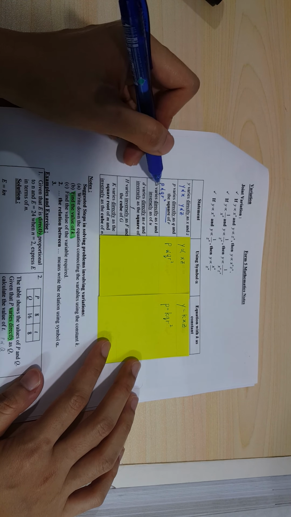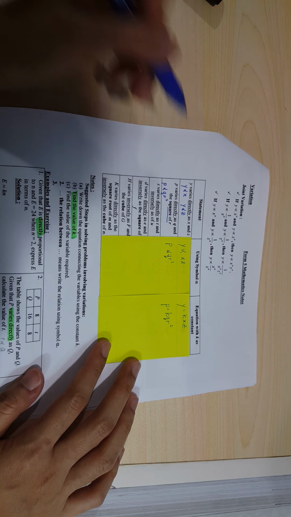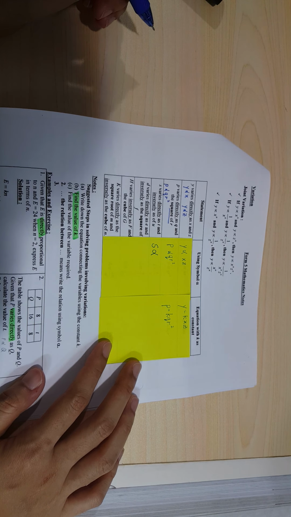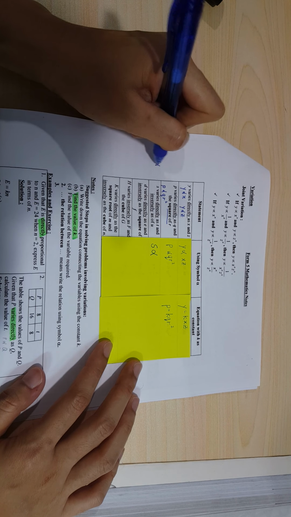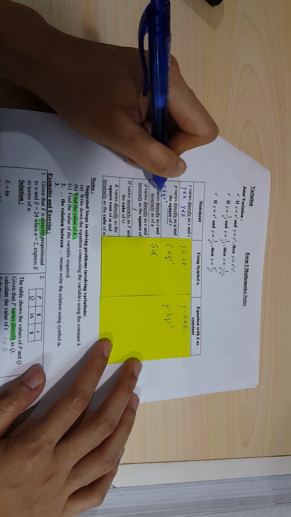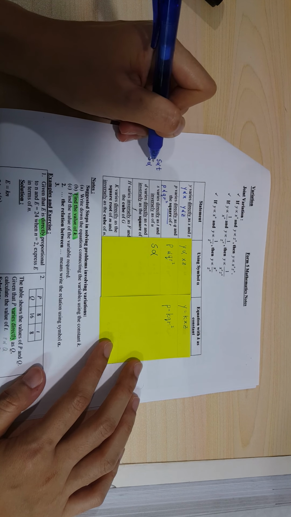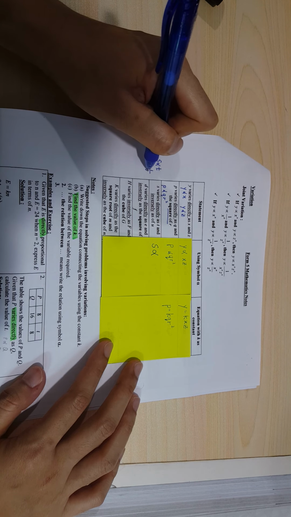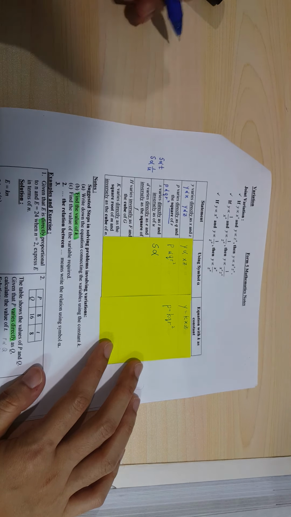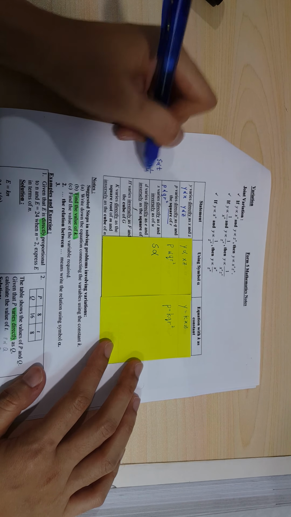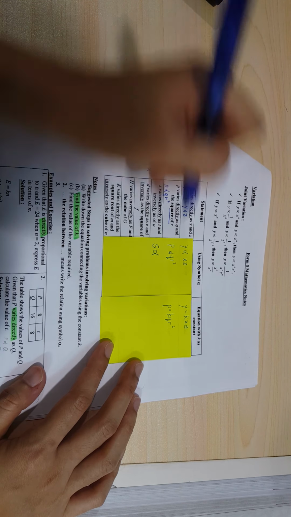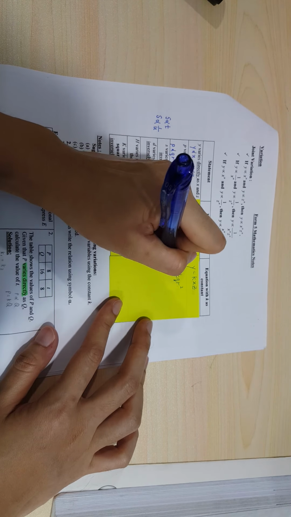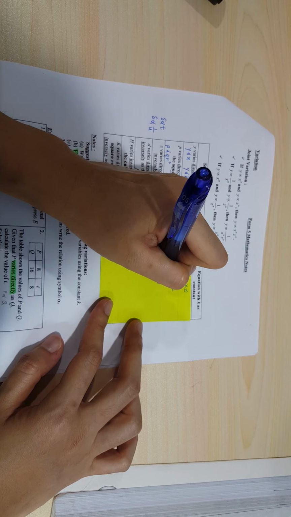Next one. Now this question has the keywords directly and inversely. S varies directly as t, so we know it will become s varies directly as t. But s also varies inversely as u. When you see the word inversely, it becomes 1 over u. So you combine these two: t and 1 over u. T times 1 over u, the t will be on top, u at the bottom. So change it to equation, it becomes s equals kt over u.